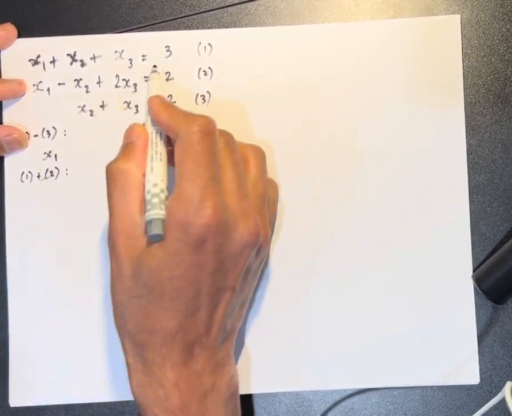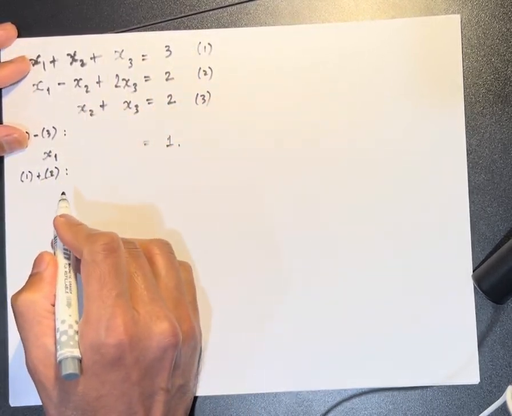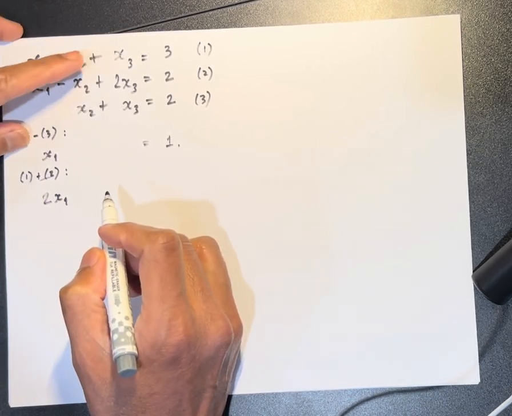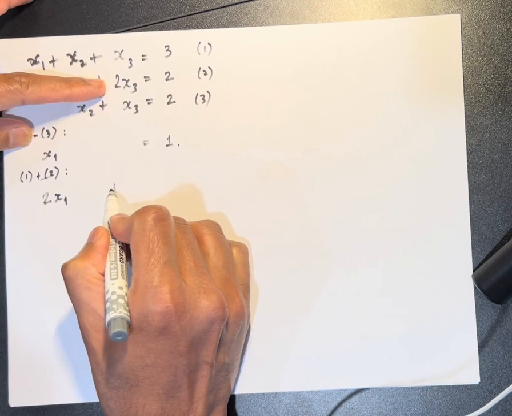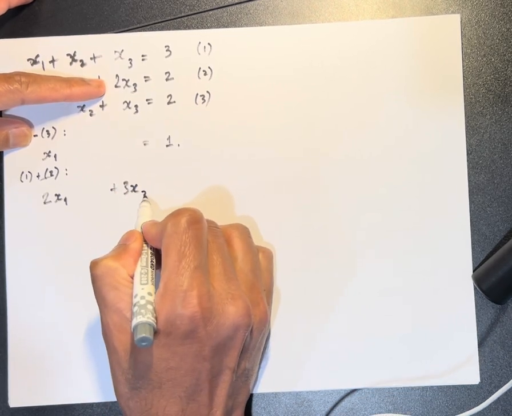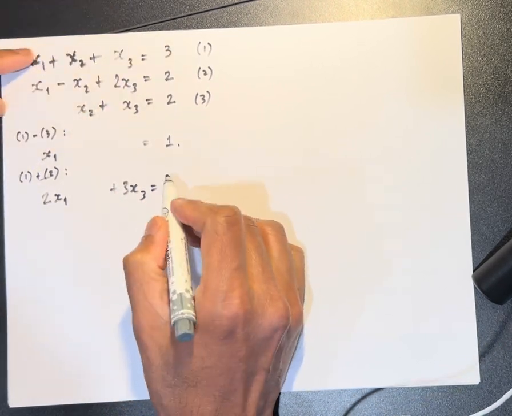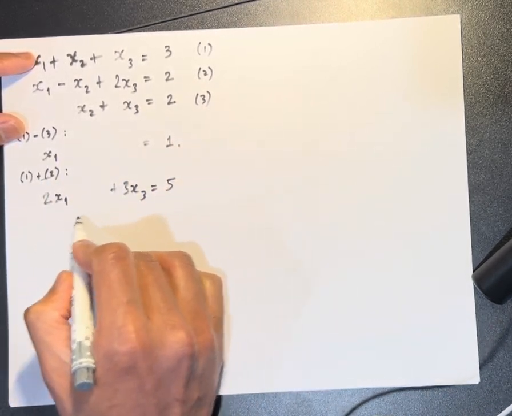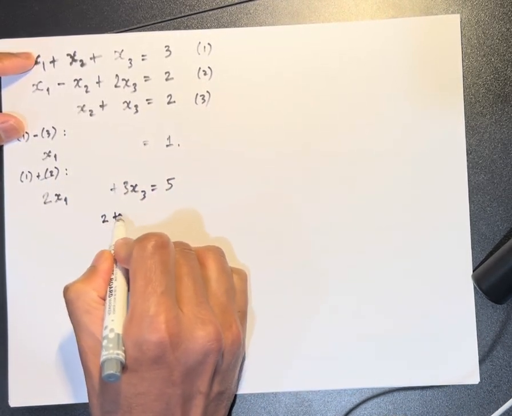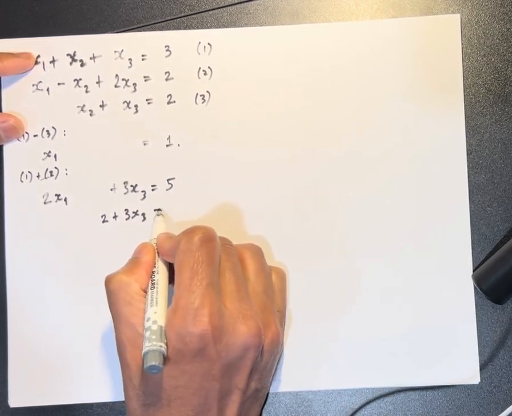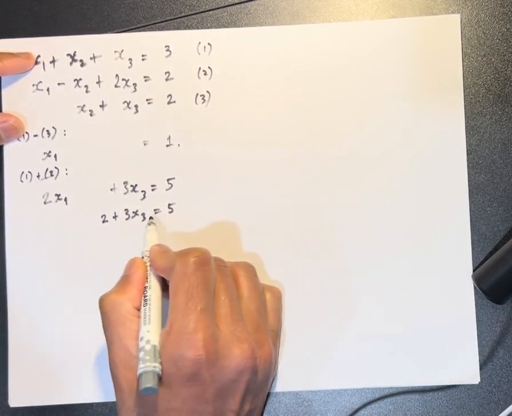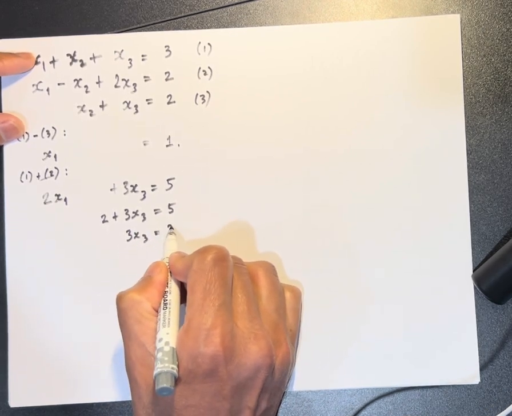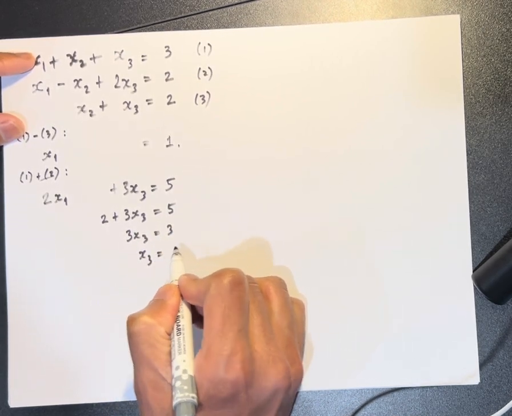If we add equations 1 and 2, we get 2x1, then the x2 cancel, plus 3x3 equals 5. Then I can substitute the value of x1 back here, so this becomes 2 plus 3x3 equal to 5, and subtracting 2 from both sides, we get 3x3 equal to 3, thus x3 equal to 1.